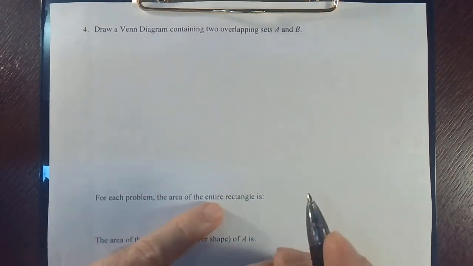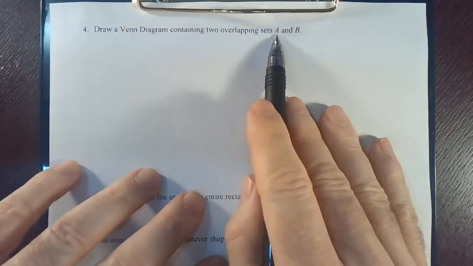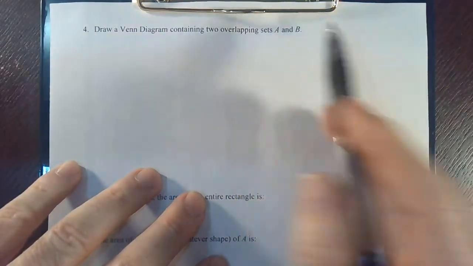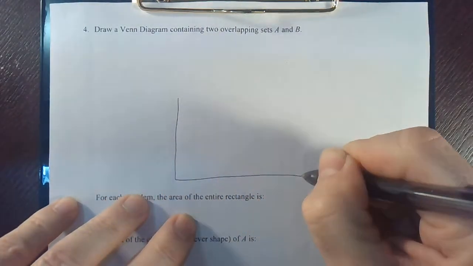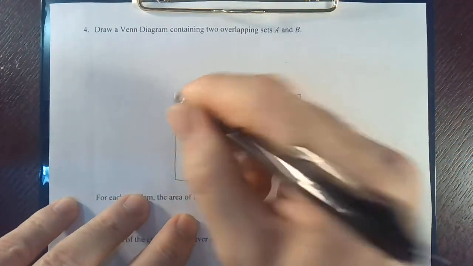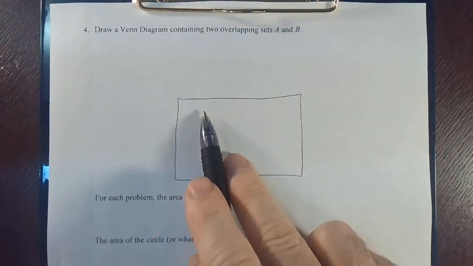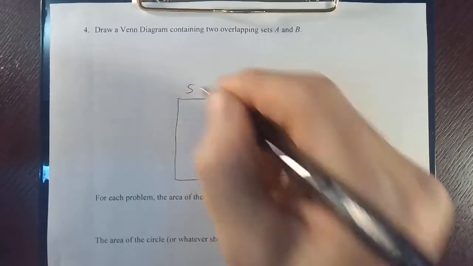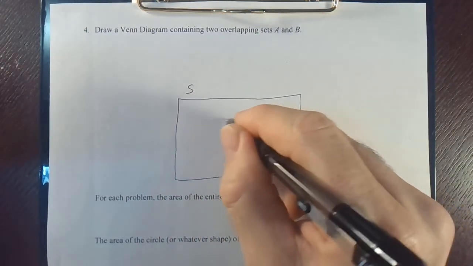Well, let's draw a Venn diagram containing two overlapping sets, A and B, and we usually represent those with circles or ovals or some kind of a shape like that. So this rectangle really represents the universal set, or when we're speaking about probabilities, we might say it's the sample space. It's a set of all possible outcomes.